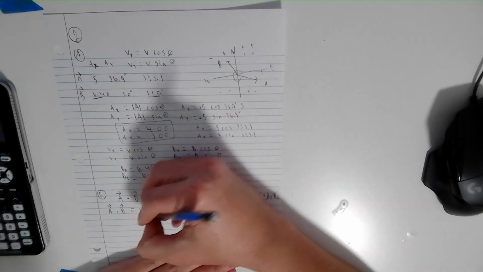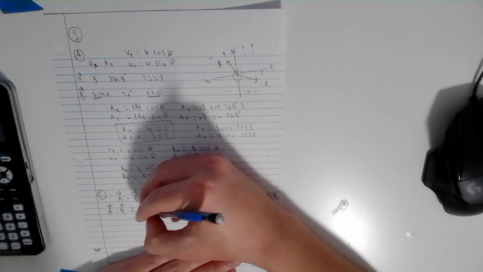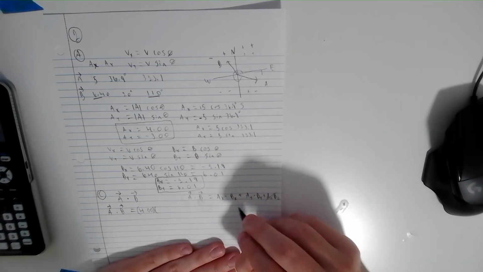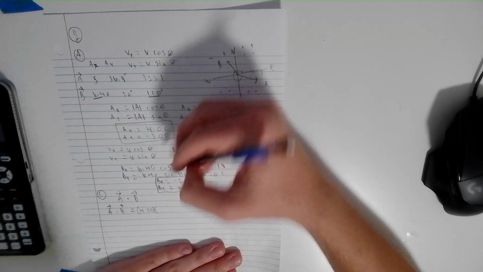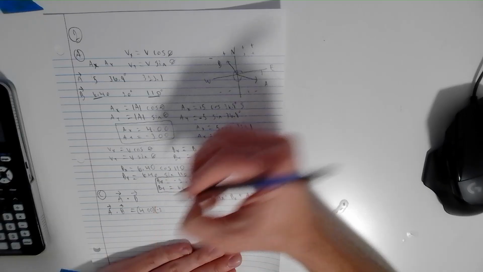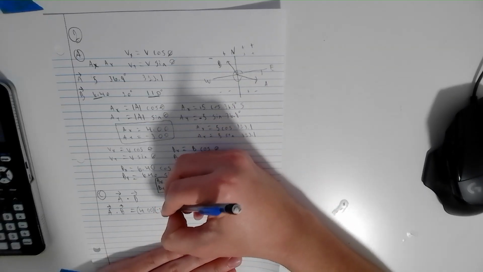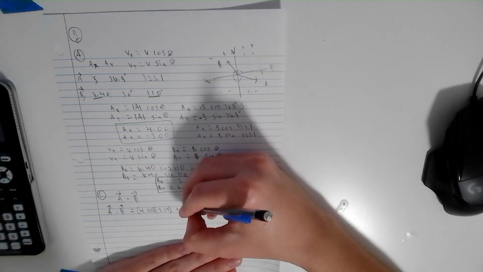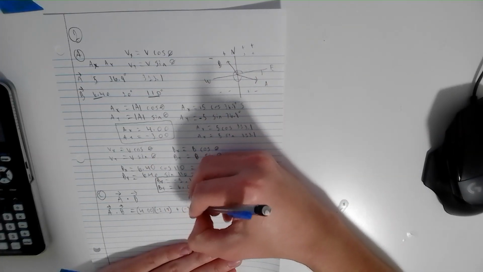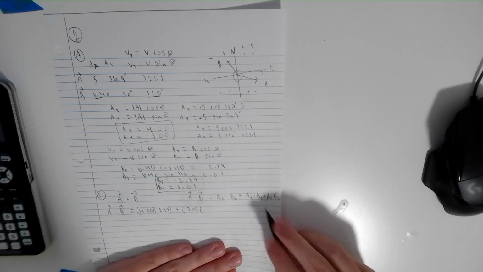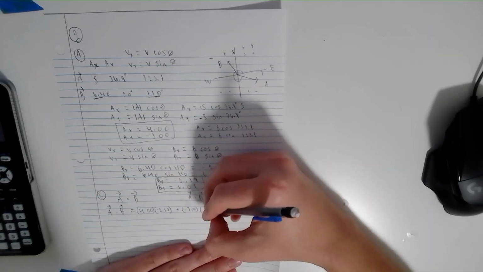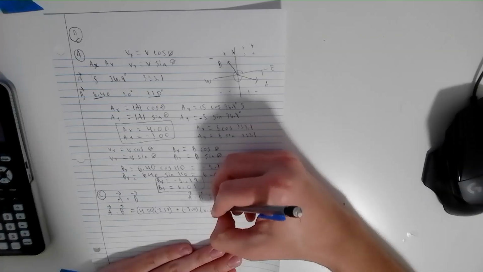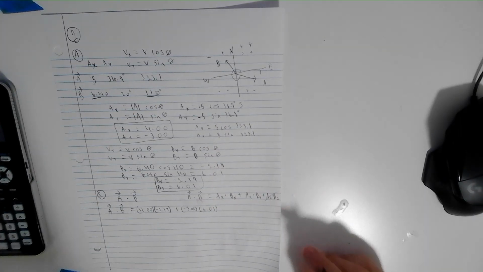So 4 times B of x, which is negative 2.19, plus A of y, we got negative 3 times By, which is 6.01. All right, and then that's going to give us our answer.